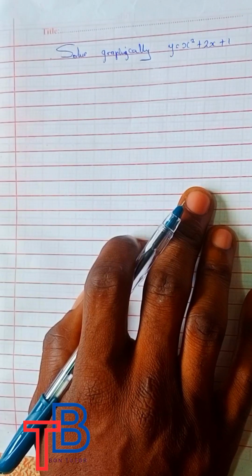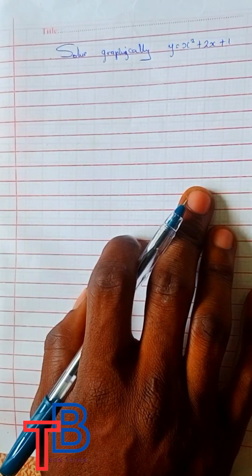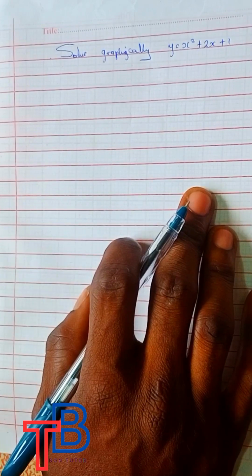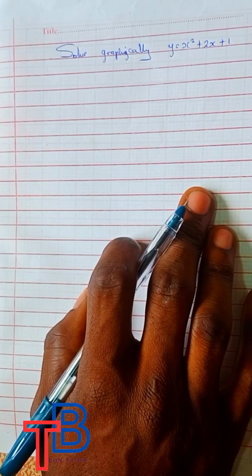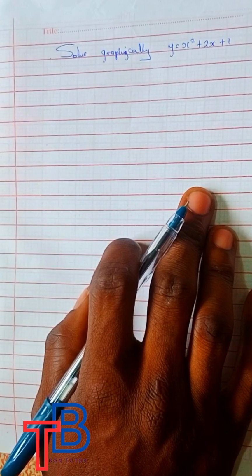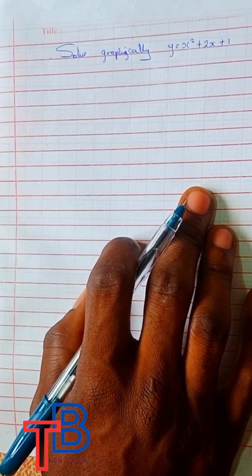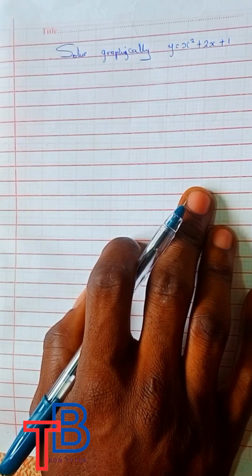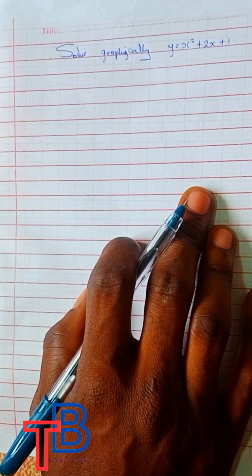We are still under quadratic equation and today we will be solving quadratic equation using graphical method. The question says solve graphically y equals x squared plus 2x plus 1. And to do this, there is one thing we have to firstly do, which is called a table of value.